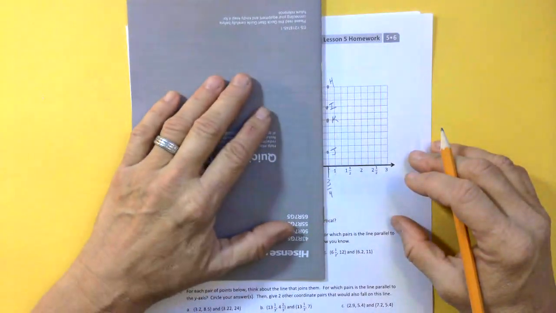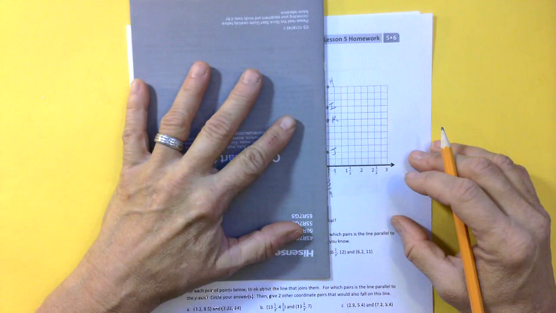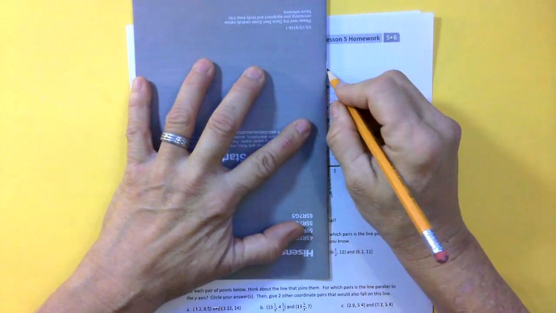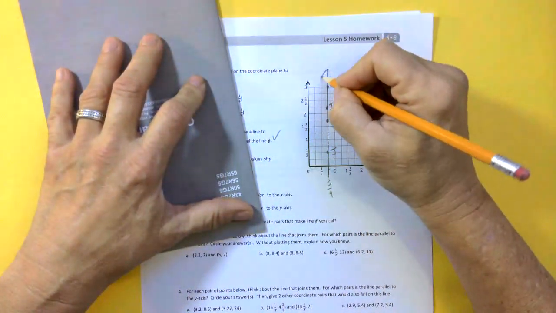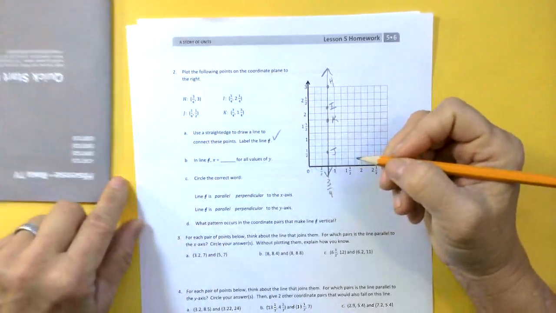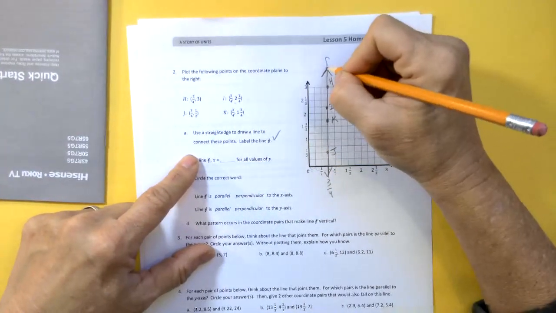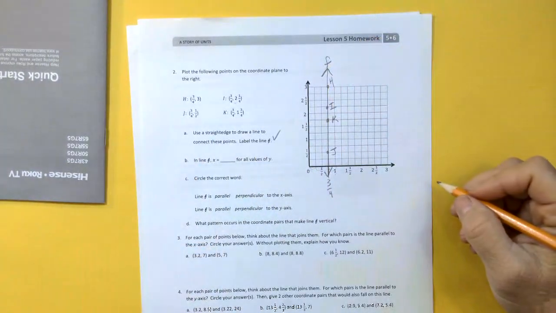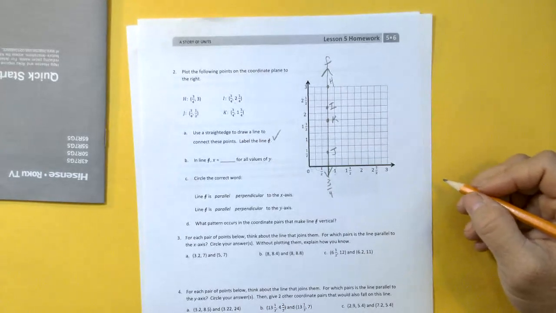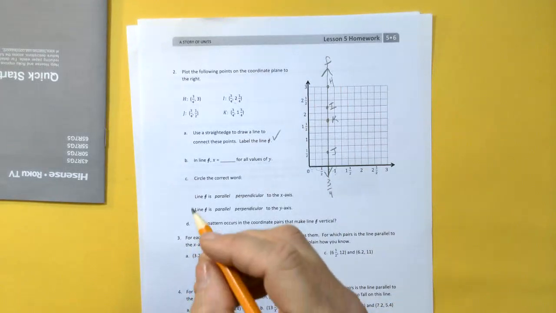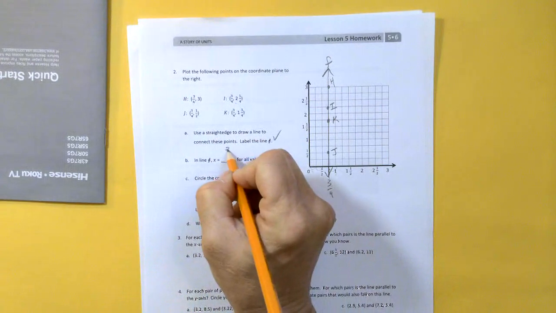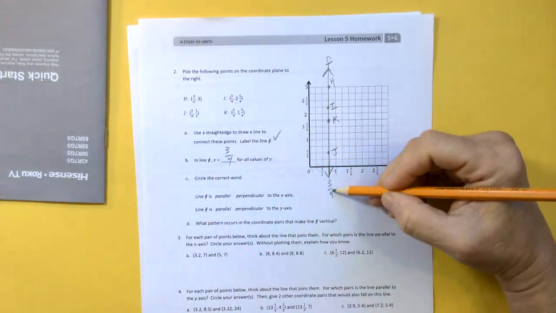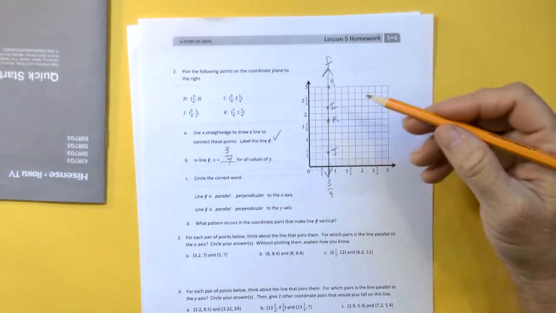Use a straight edge to draw the line. I'm going to just use this little piece of paper I have, some pamphlet. And I'm going to call that F, line F. In line F, x for all the values is 3/4, right? So we can see that 3/4 for all of them.